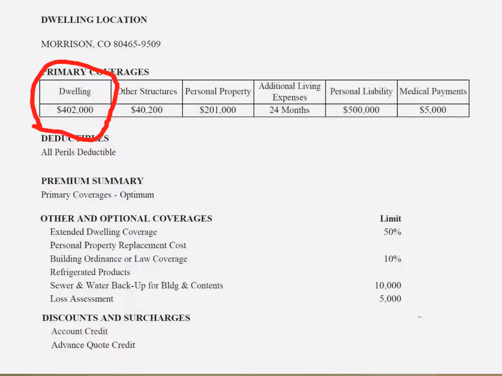Let's move forward. Next, we're going to talk about other structures. Now, we get a lot of questions on this. People will come to us and say, well, I don't have any other structures on my property. Why would I need other structures coverage?